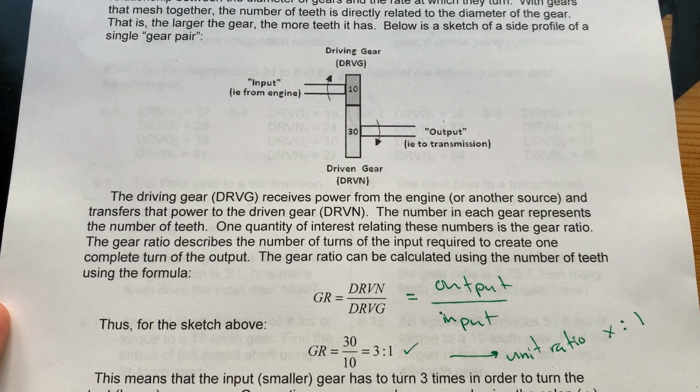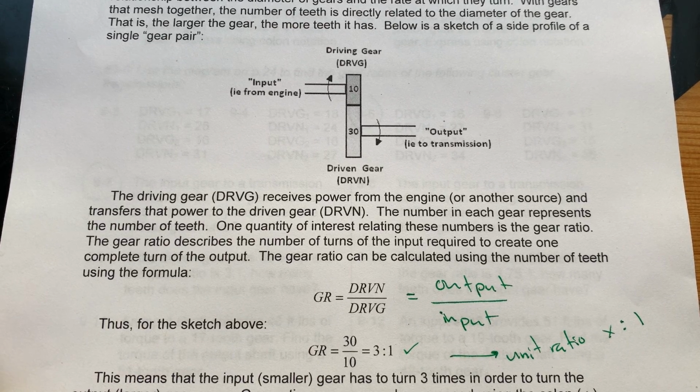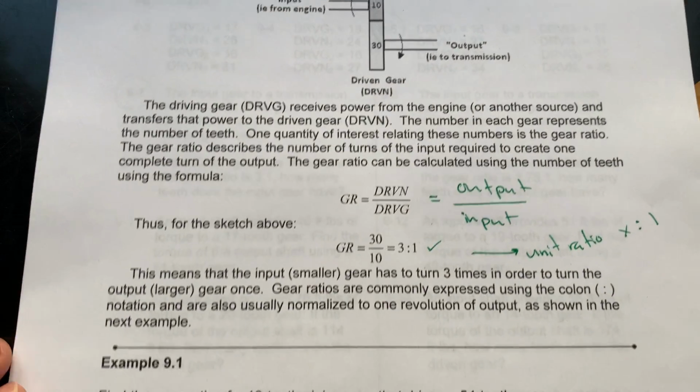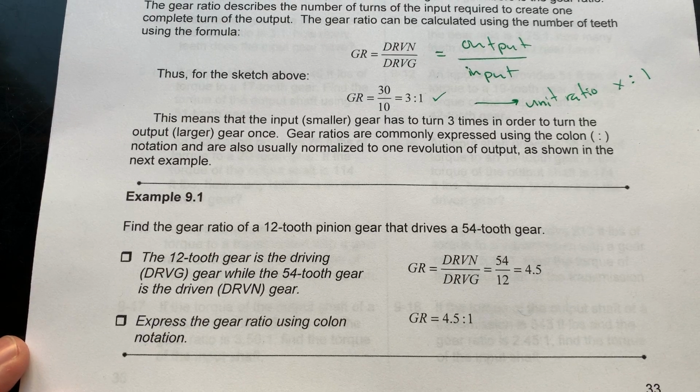So it's a something-to-1 ratio. You want your gear ratios to end up as a unit ratio where your second value is 1. All you need to do to achieve that is just divide and you get what you get. So let's take a look at the first example here in the book.